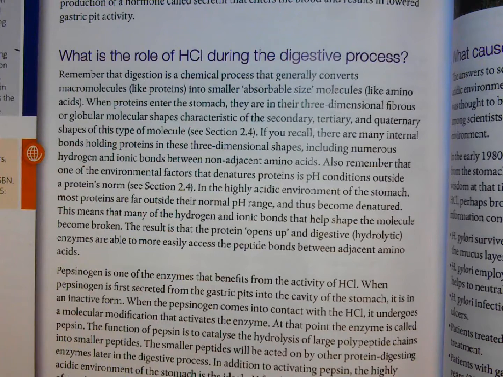But once pepsinogen comes into contact with the hydrochloric acid, it modifies and activates the enzyme, where at this point the enzyme is called pepsin, and it will facilitate the hydrolysis of basically large polypeptides or long peptide chains in order to break them into smaller peptide chains.